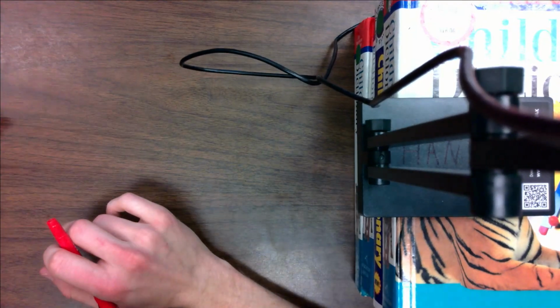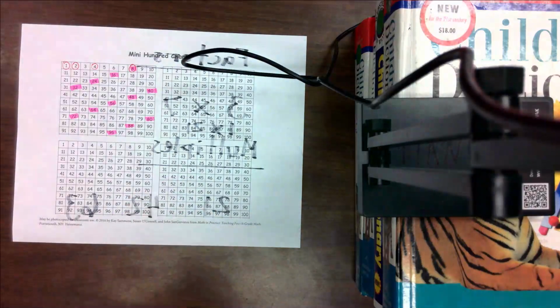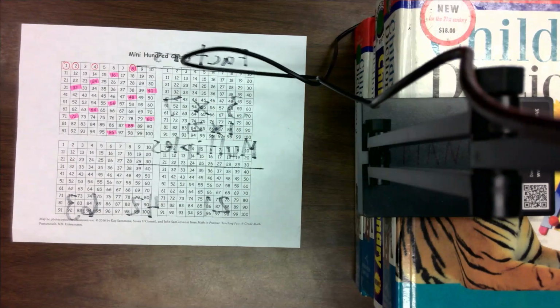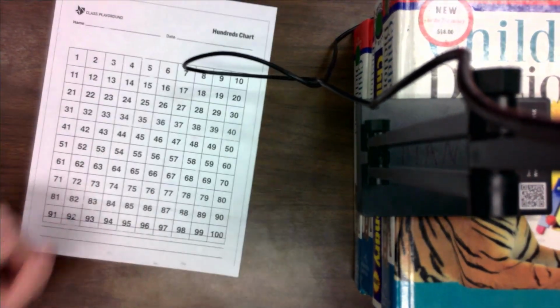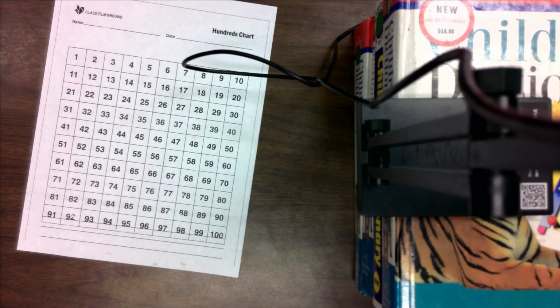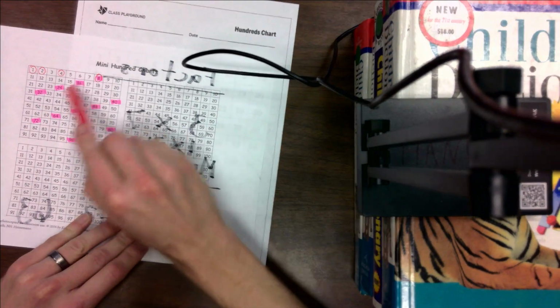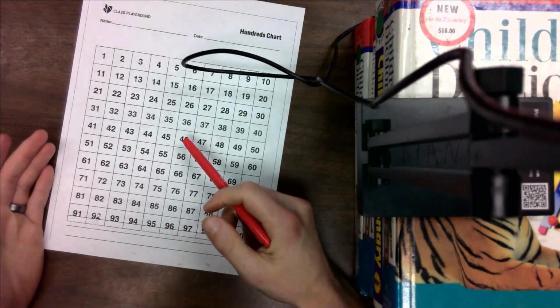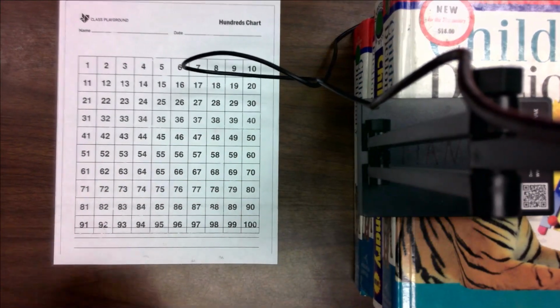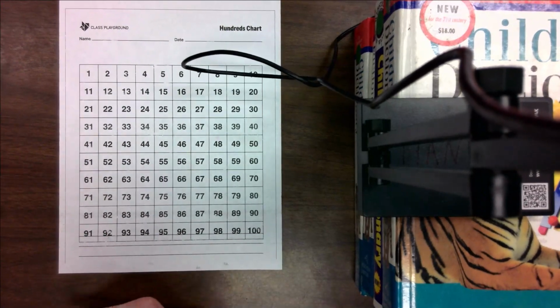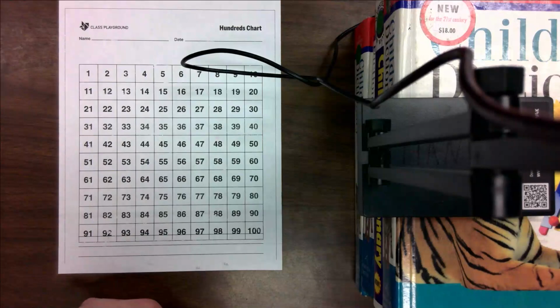Our test on Tuesday is going to look something like this, except I will just give them a hundreds chart. It'll look like this, and I will ask them to do the exact same thing we did in class. They will circle the factors, they will shade the multiples for whatever number it is. But let's say, for example, that I wanted to do the factors of 24.